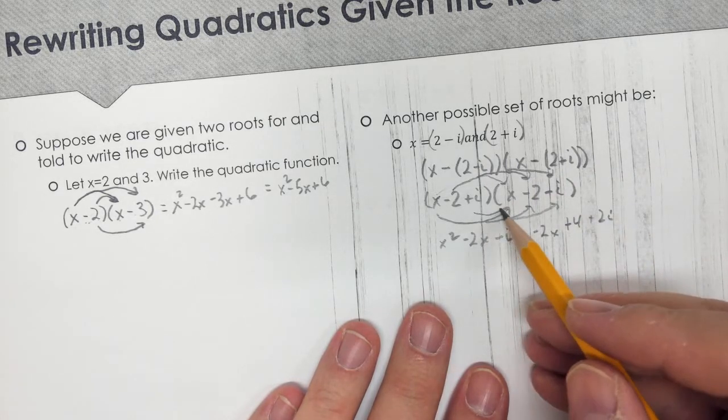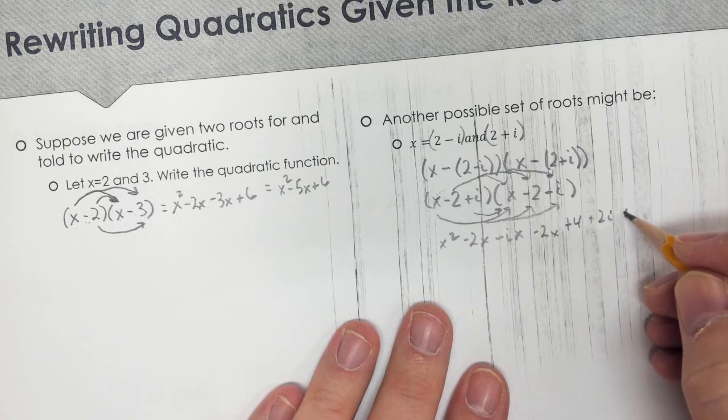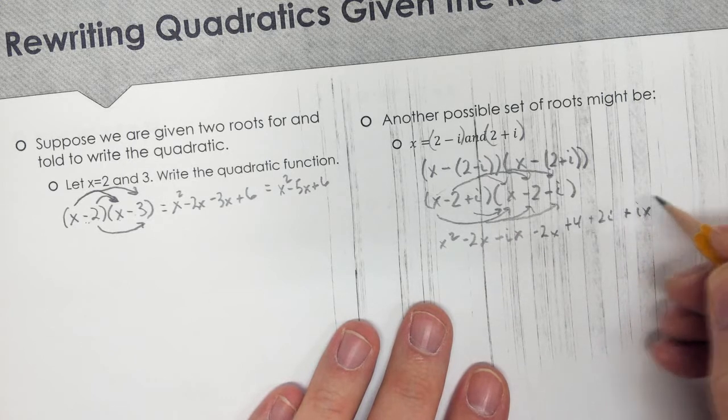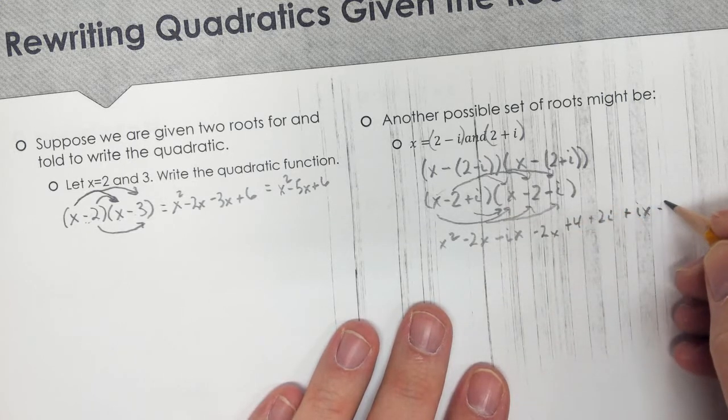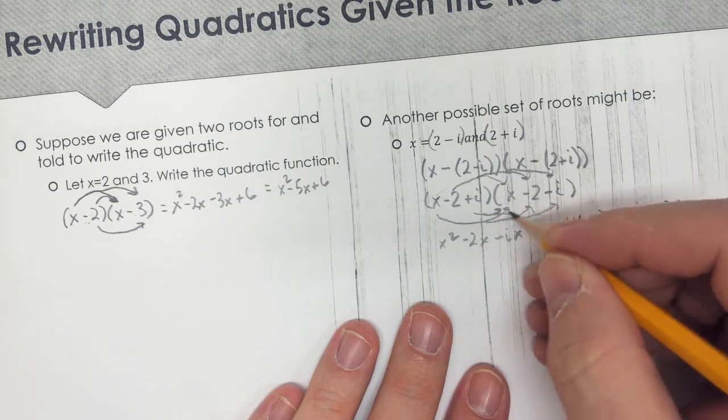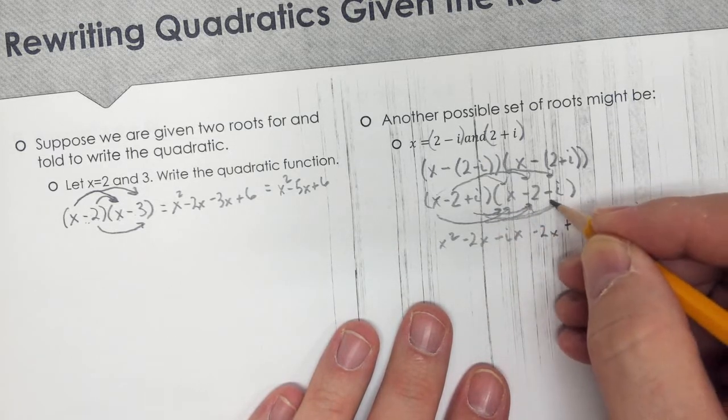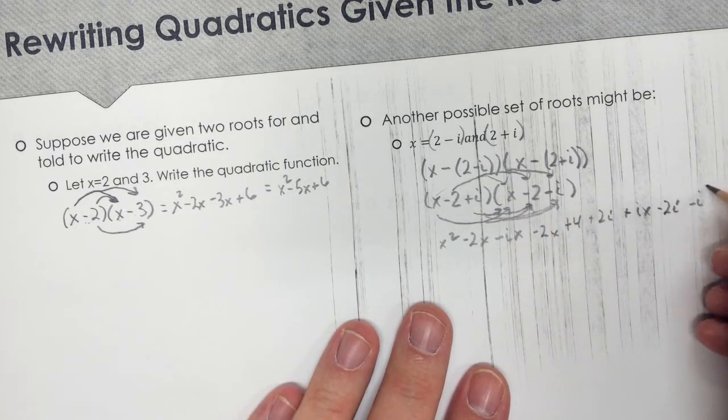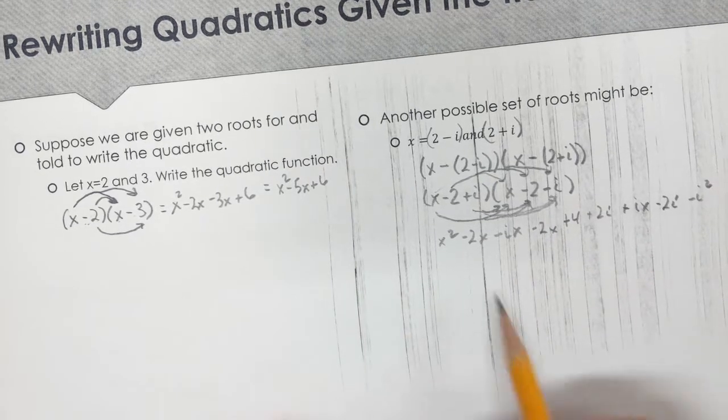Then I'm going to distribute the i: plus ix minus 2i minus i squared.